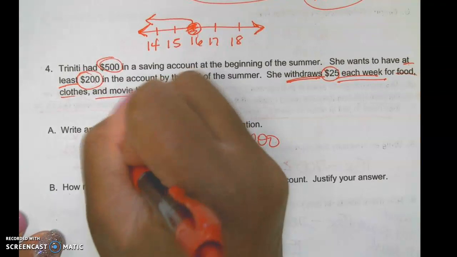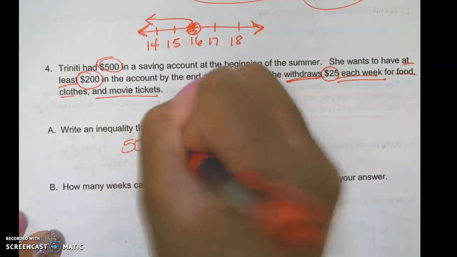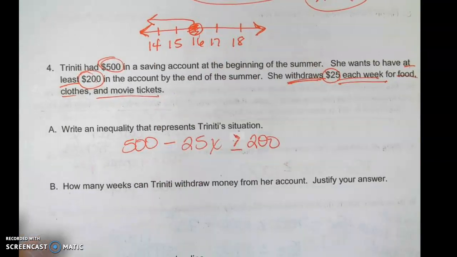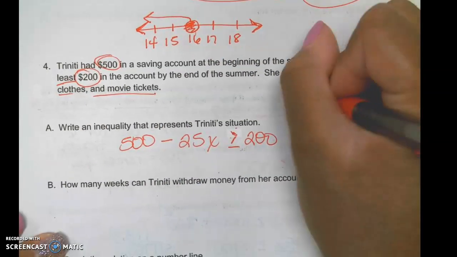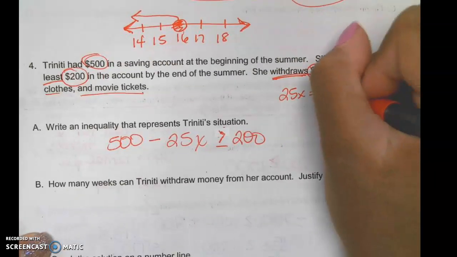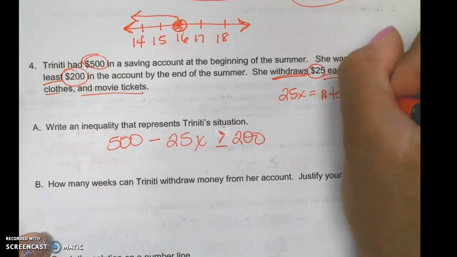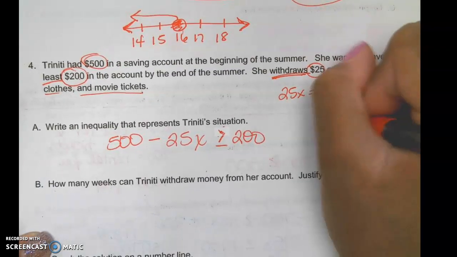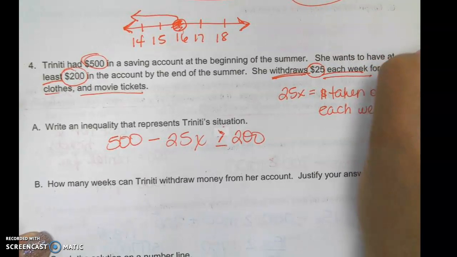I'm going to start with 500, and then I'm going to subtract $25 each week. X is my number of weeks. So $25x is money taken out each week.